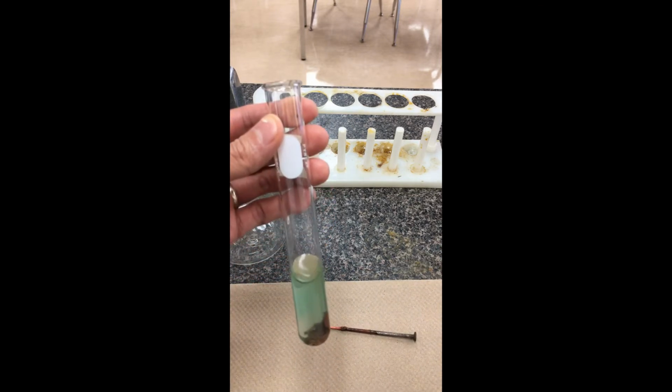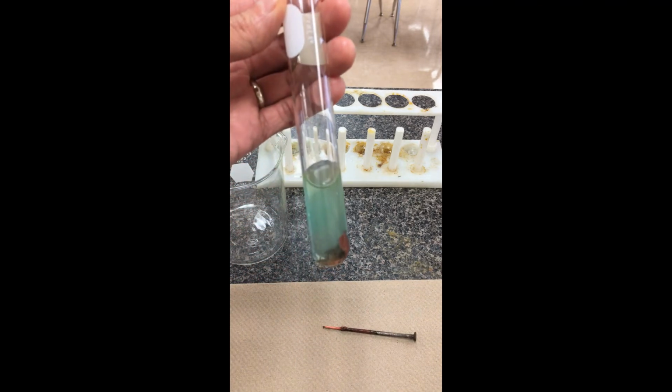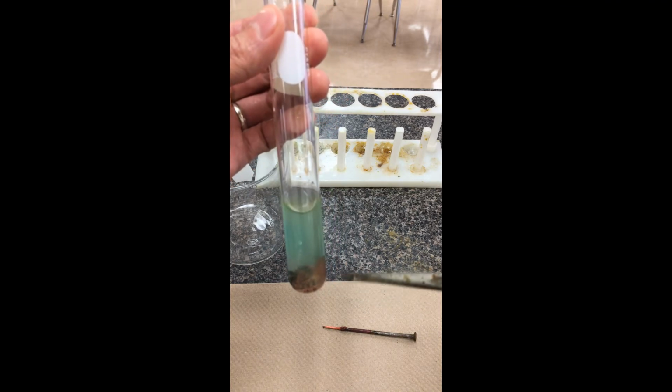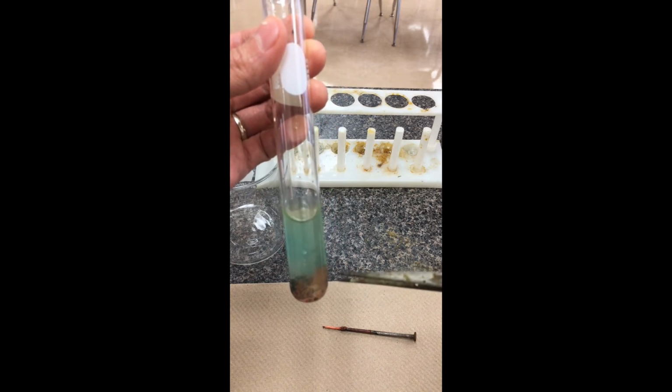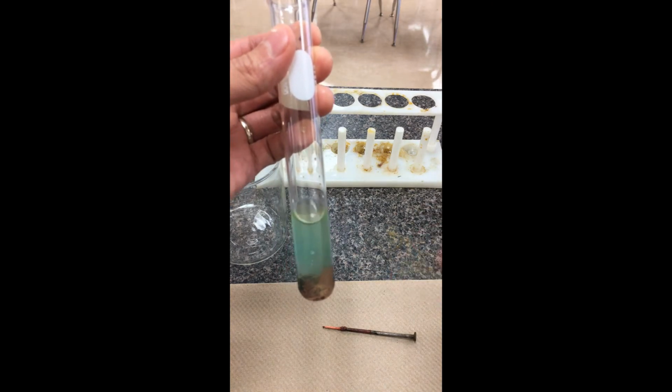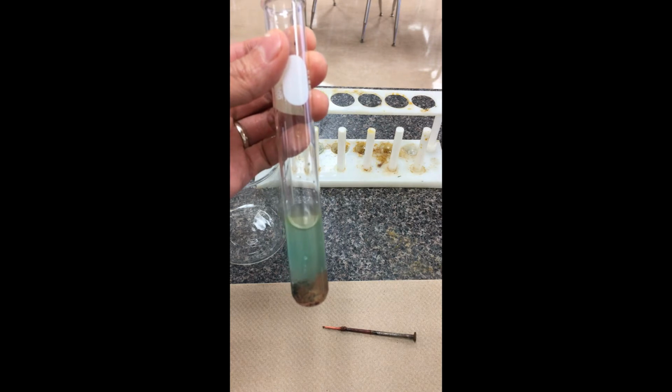We're also going to look at the solution here. You'll notice that previously the solution had been clear, but now there's actually a lot of solid that's formed in solution. So I'm going to demonstrate a technique for you here. The reaction is actually already done. We've already made our observations.